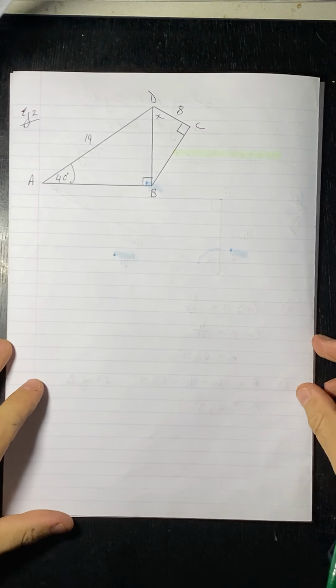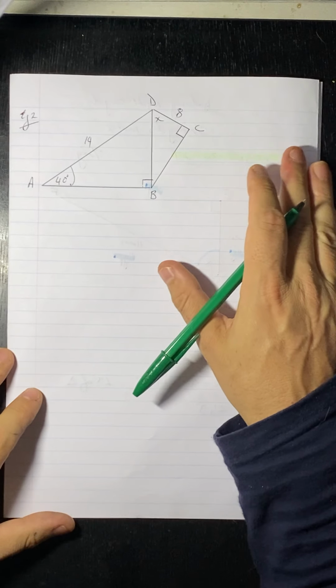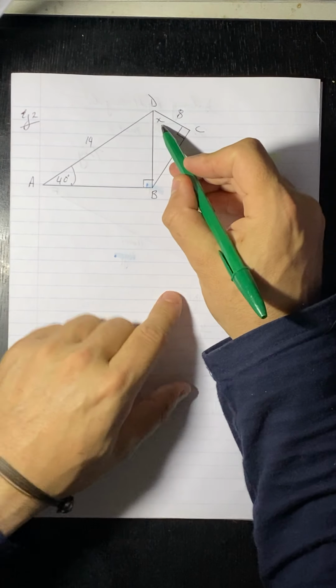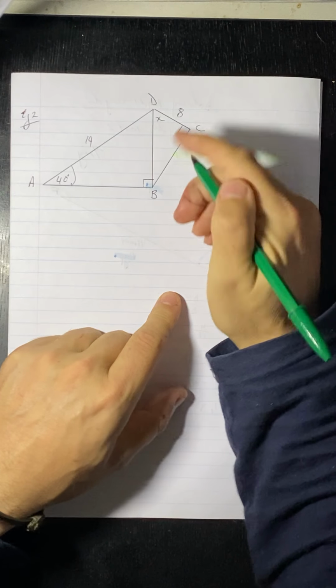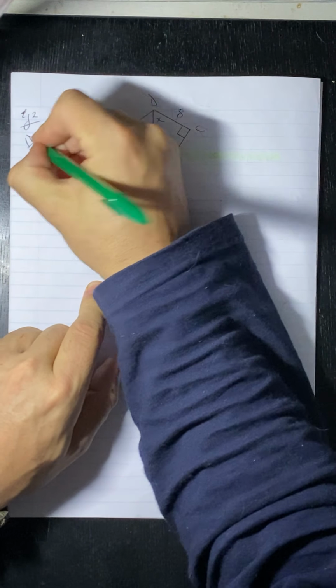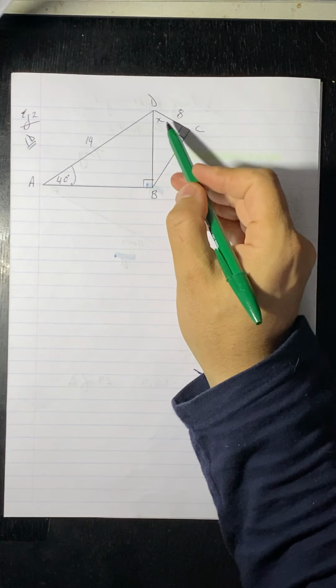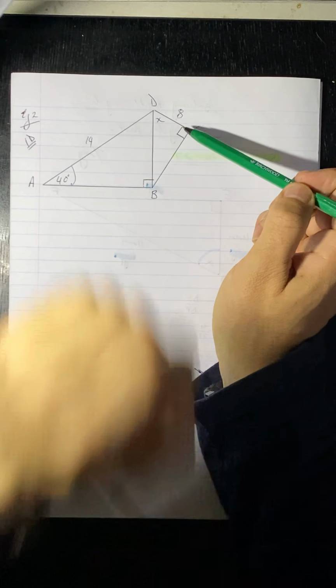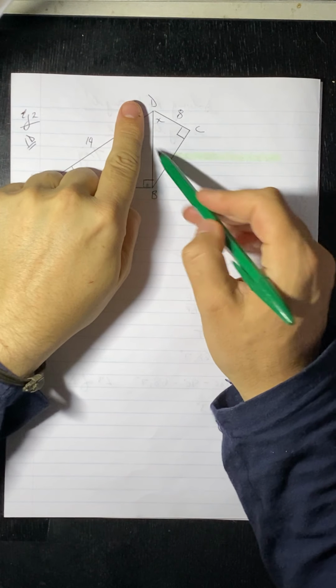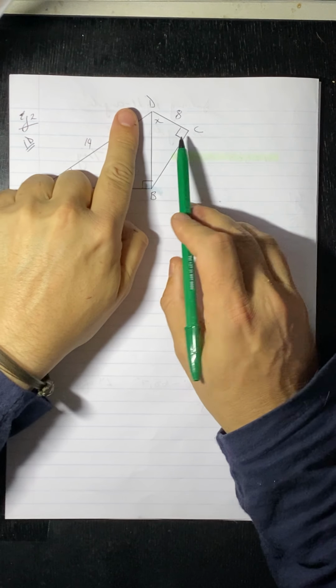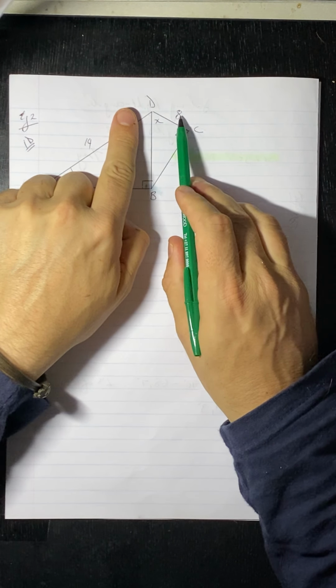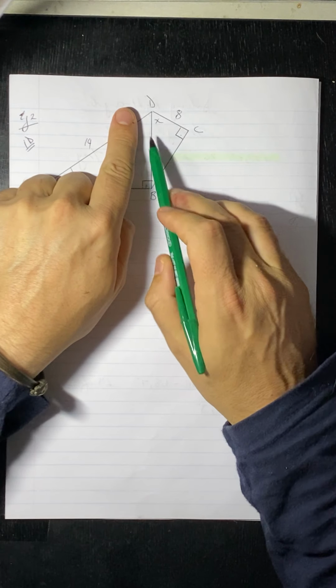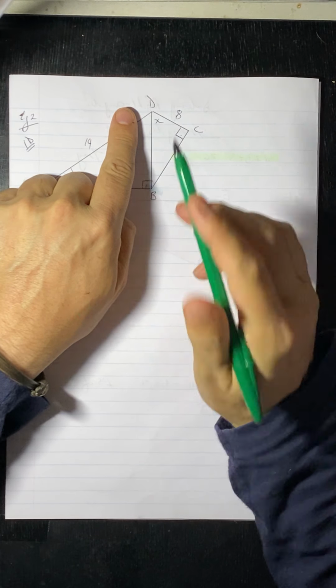Then example 2. Example 2 is saying determine the value of x over here, so it's an angle, correct to 1 decimal place. All right, so if we have a look at this angle x, which is in this triangle DBC, we only know one thing in that triangle, or two things if we look at it like this. We've got this angle, which is 90, and we've only got that side there. So we need another side in order to find that angle.